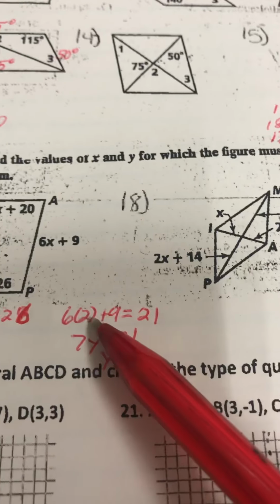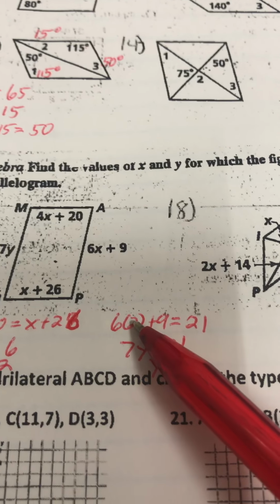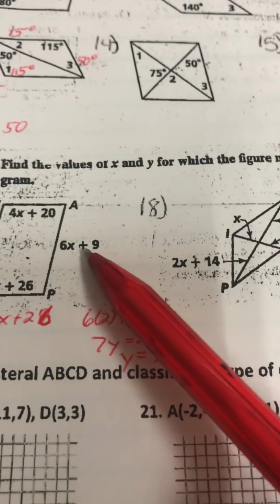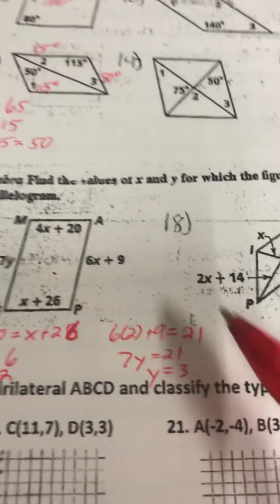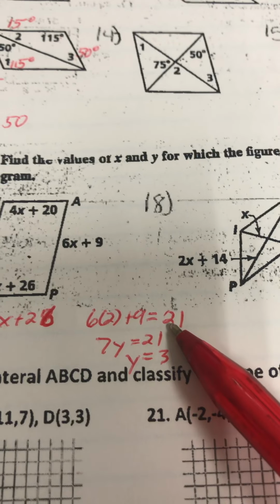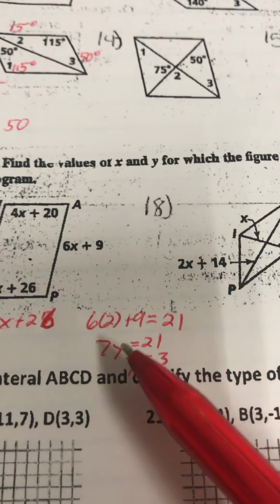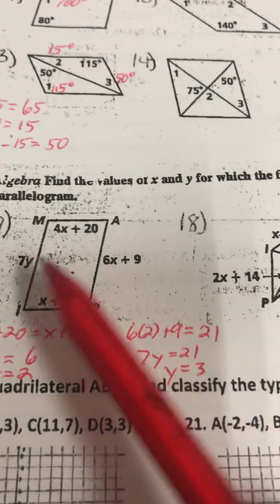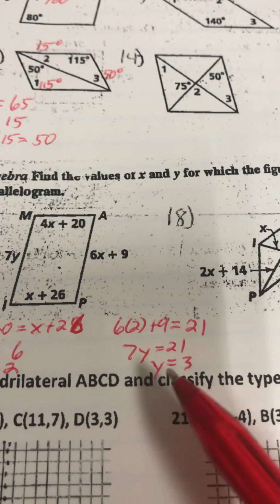I plug that 2 in for x in one of them, I did it in this one. I had to do it in that one because I want to know what this side is, because that's going to equal it. And I got 21. 6 times 2 plus 9. And then 7y is going to equal 21 because it's the opposite side. So 21 divided by 7 equals 3.